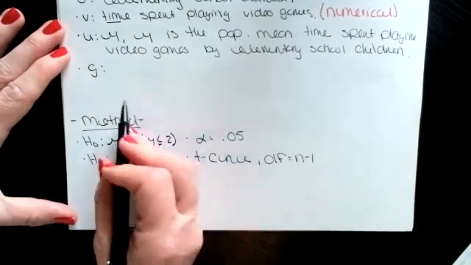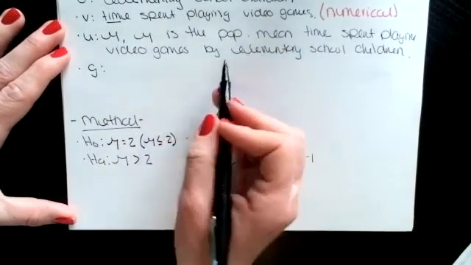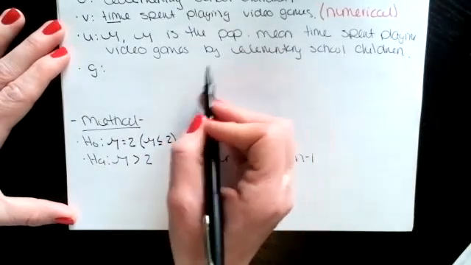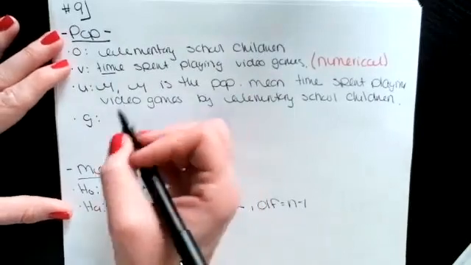All right, so I'm going to go back up to my goal. So now I know mu is greater than 2. So I'm just going to take this whole statement I just wrote up here and then just tack on greater than 2 hours.